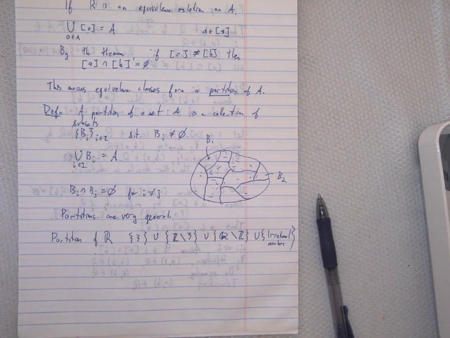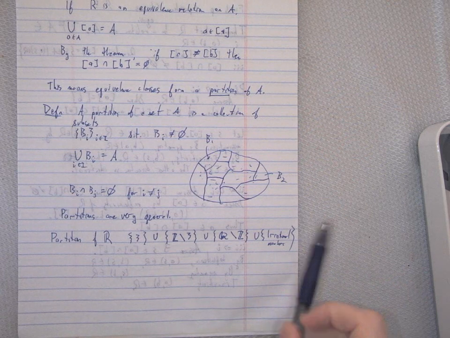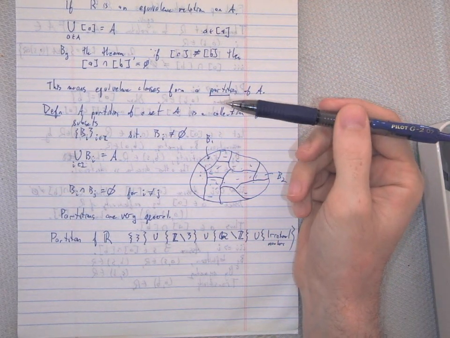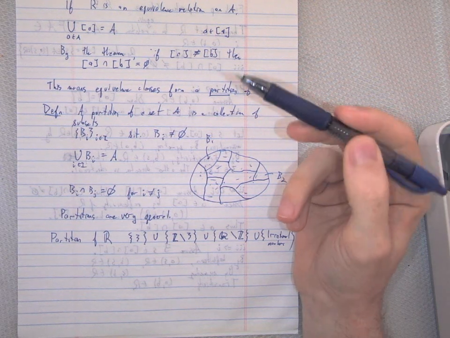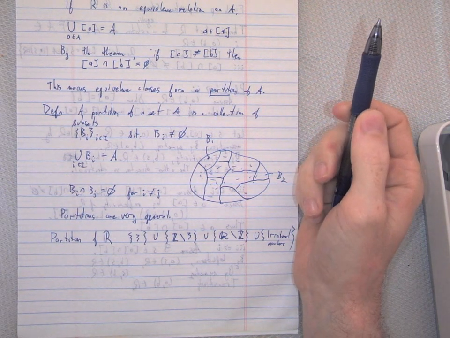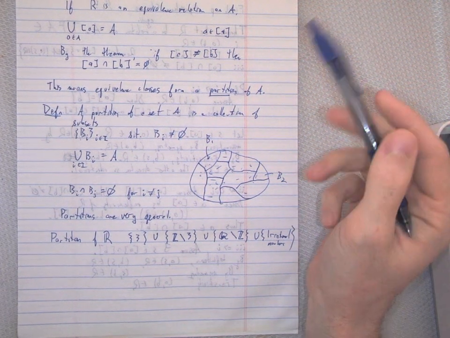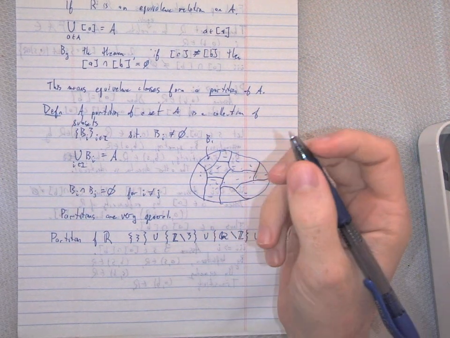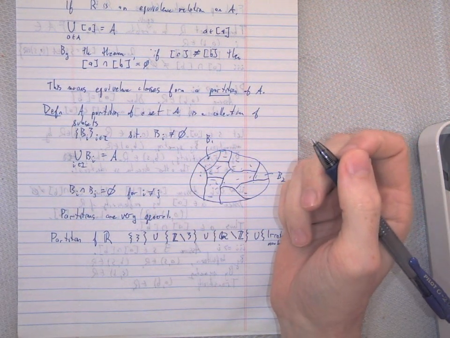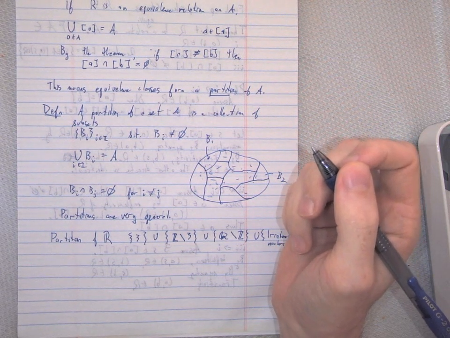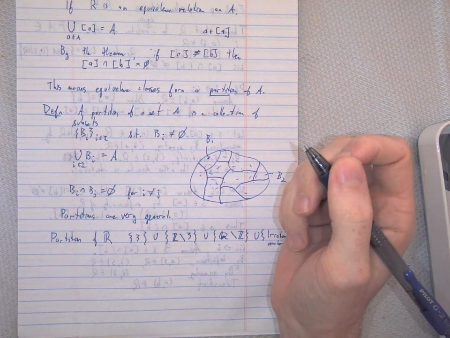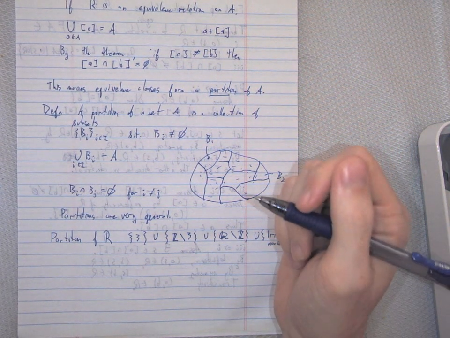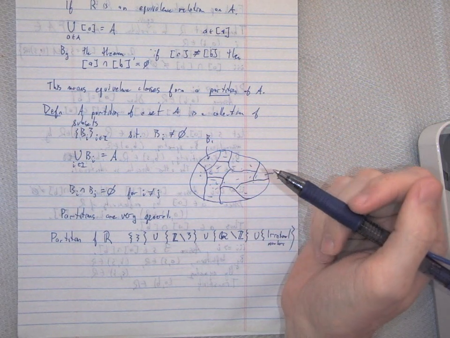What we have shown essentially is one direction of something important. That one direction being, for any equivalence relation on a set, you can form a partition of that set using equivalence classes. And now we show the simple but important other direction, which is that any partition on a set can be used to build an equivalence relation on the set.